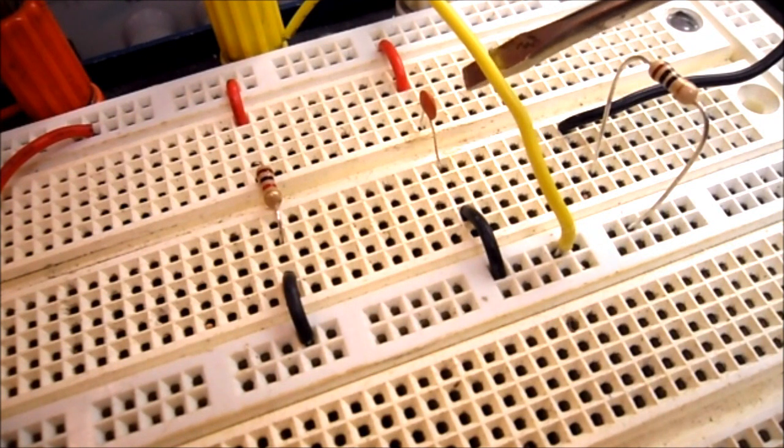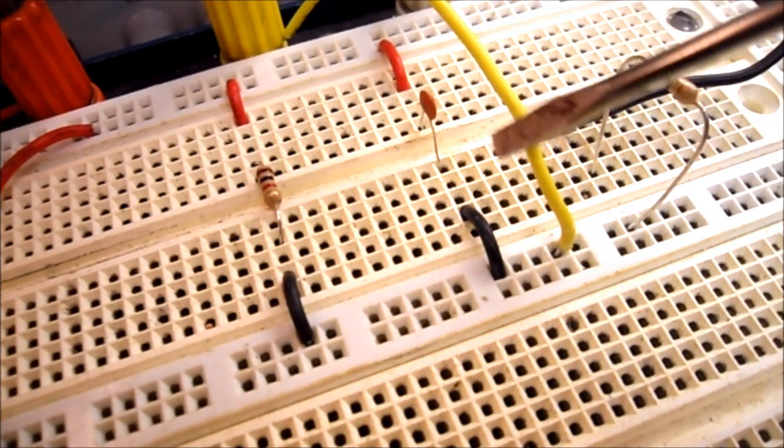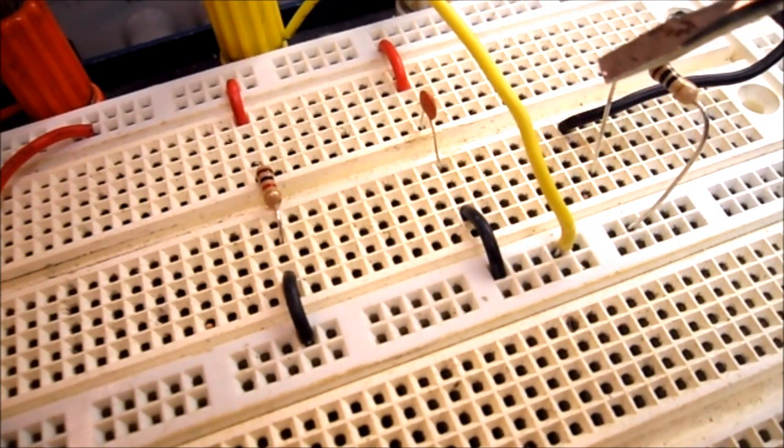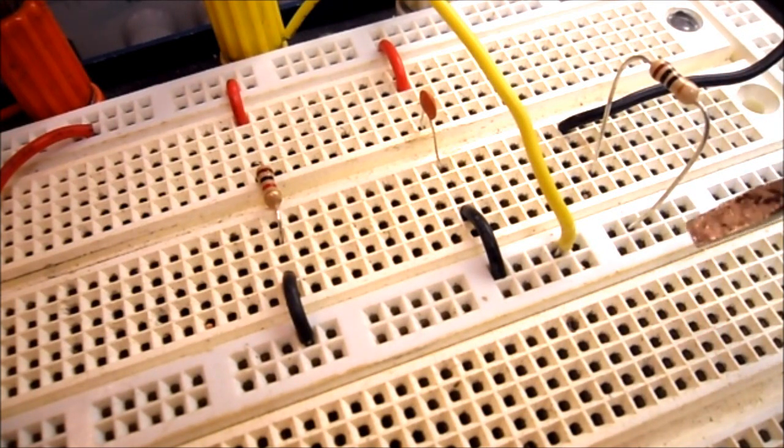So now the yellow wire, which is going to channel 2 of my oscilloscope, is looking across the 10 ohm resistor. Now it's going to be a very small signal. So let's take a look at that on the oscilloscope.